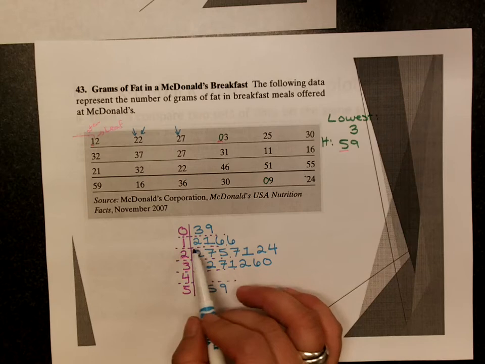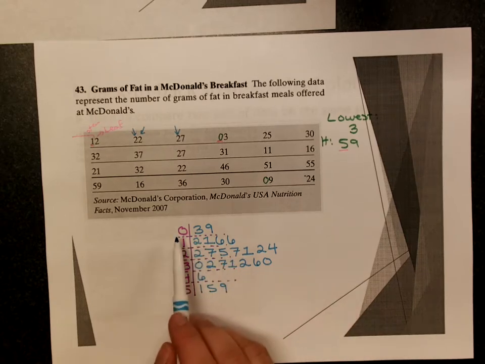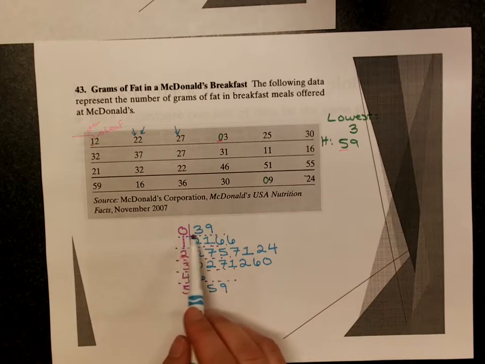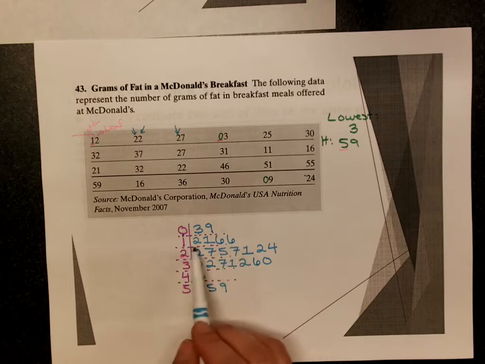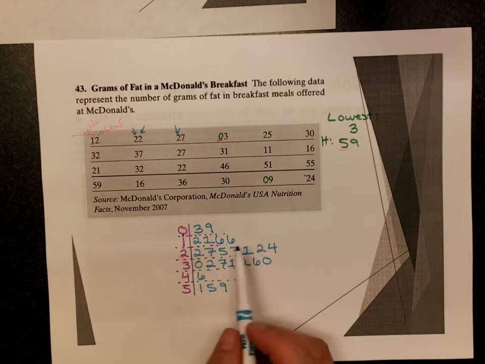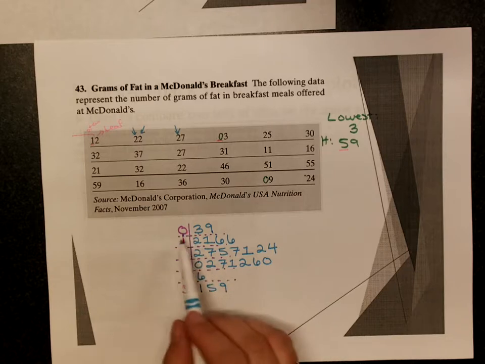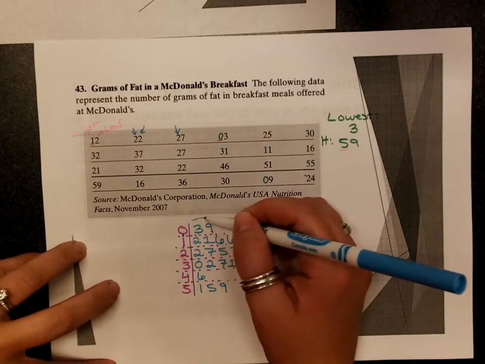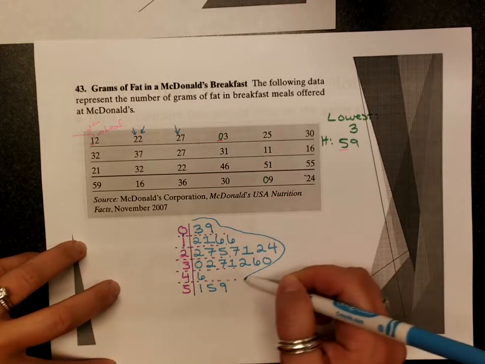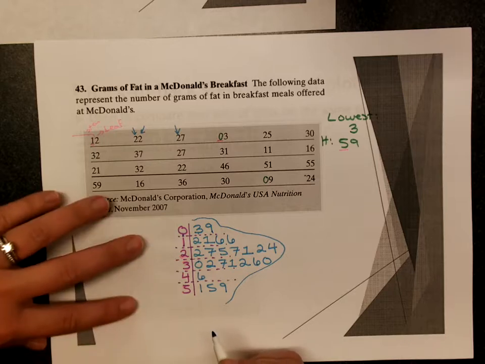So each leaf represents one of the data points, and we read it stem, leaf. So 0, 3, and then stem, leaf again. So we keep going back to the stem: stem, leaf, stem, leaf. So the stem of 0 has 2 leaves. The stem of 1 has 4 different data points, 1, 2, 1, 1, 1, 6, and 1, 6. So this tells us all the data, kind of lowest to highest, sorting by the stems. And again, we'll be able to see where the majority of the data fall.